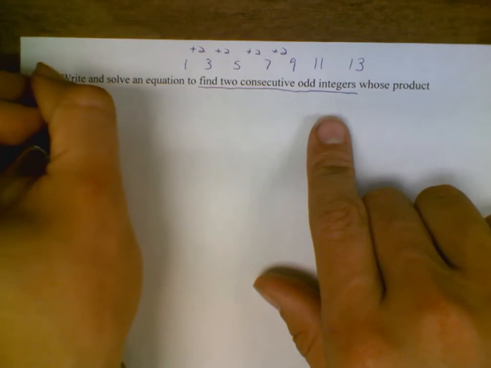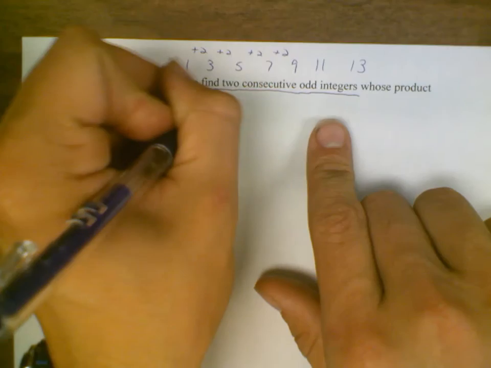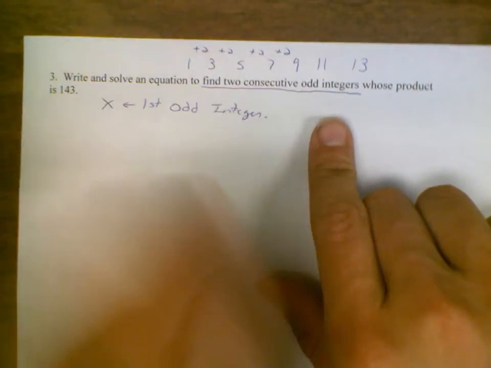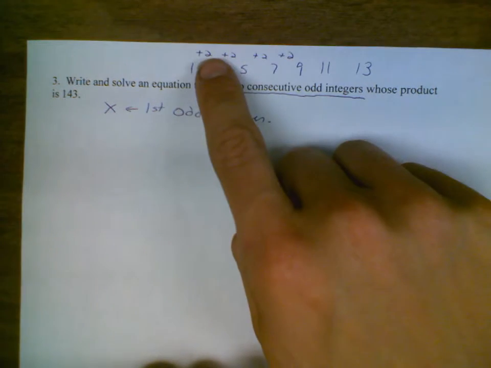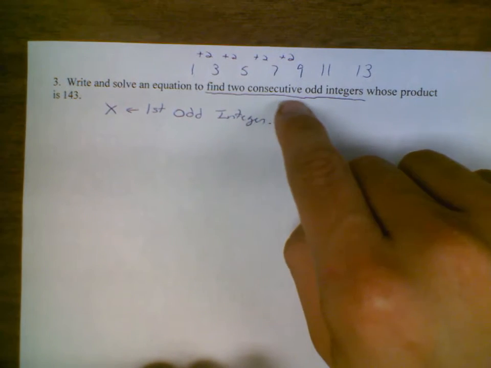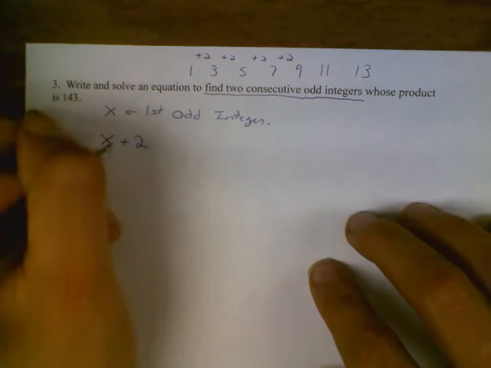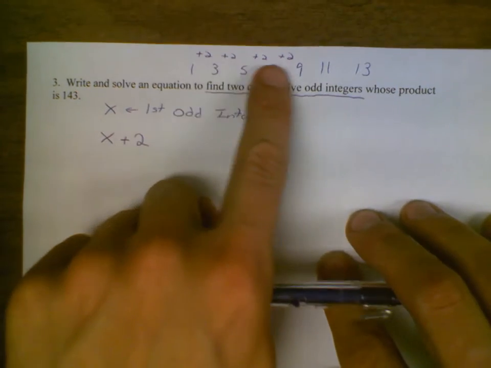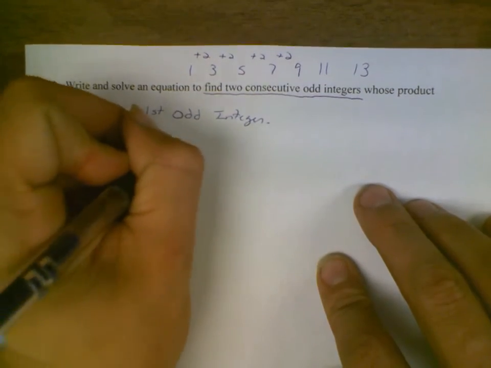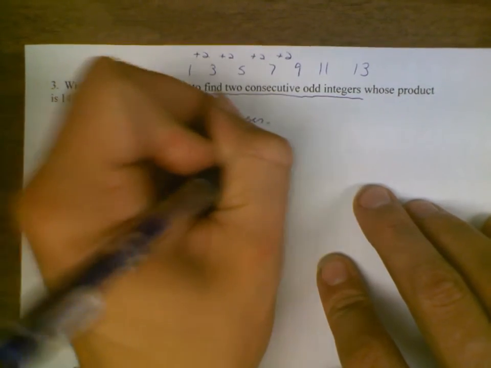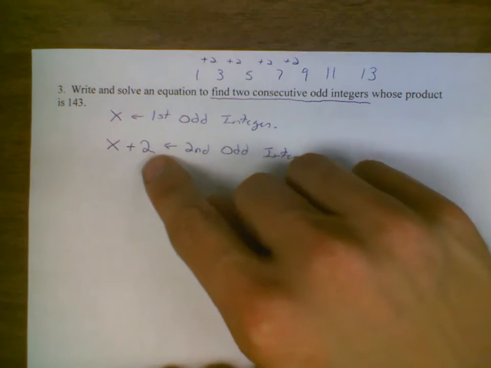So what I'm going to do is let x represent the first odd integer. I don't know what the first odd integer is, so I'm going to let x represent it. And like I was saying, they're each two apart, so if it wants two consecutive odd integers, the next one, the consecutive one, is just going to be x plus 2. They're two apart from each other. So if I let x be the first one, x plus 2 has to be the second odd integer. So these are my two integers, x and x plus 2.